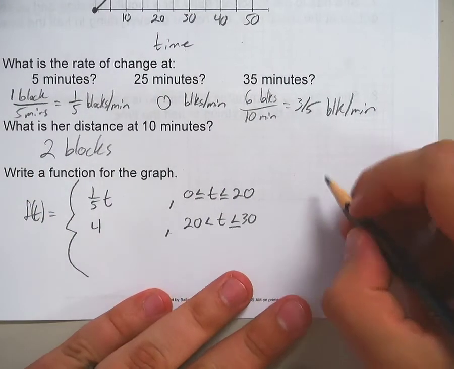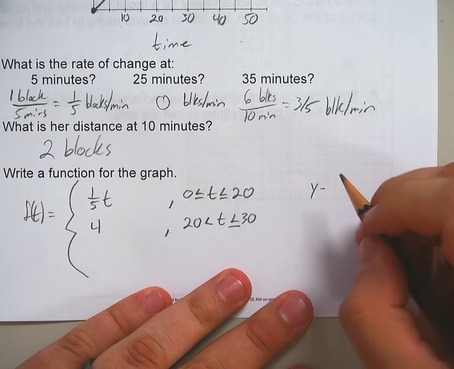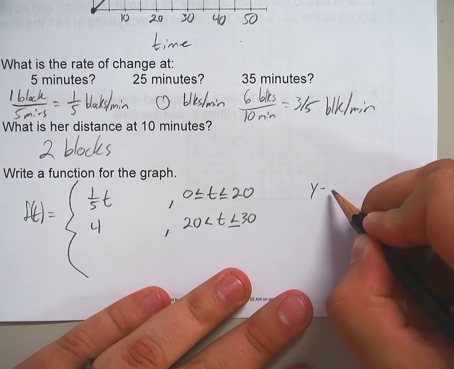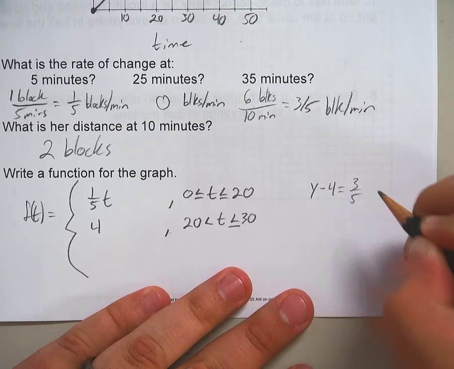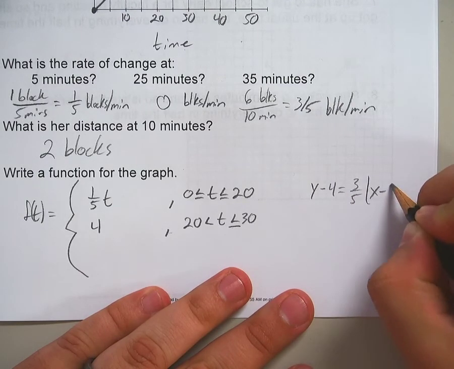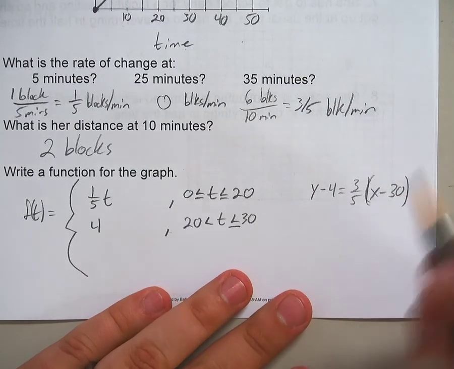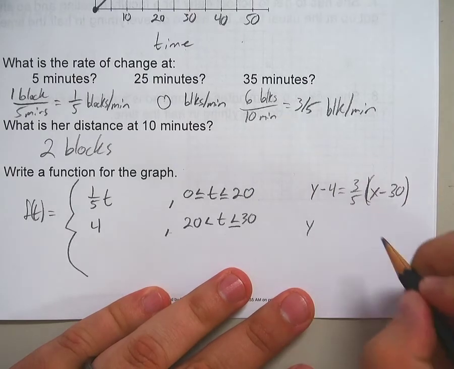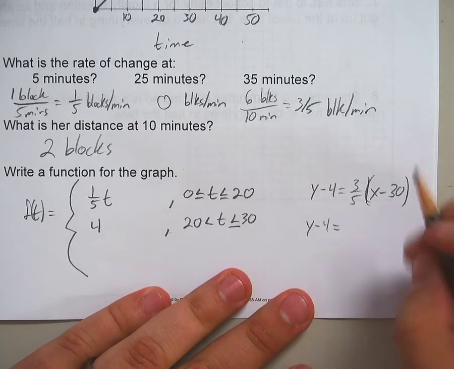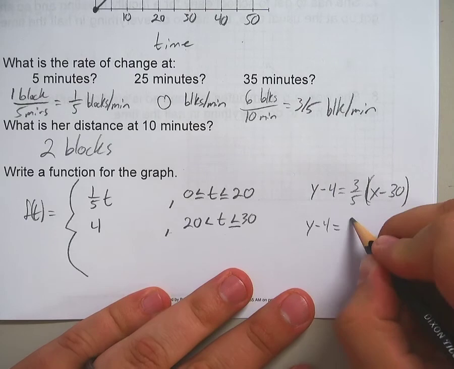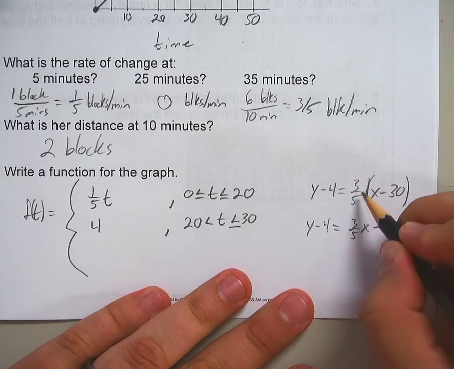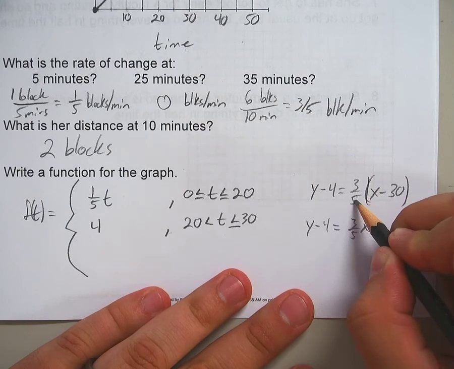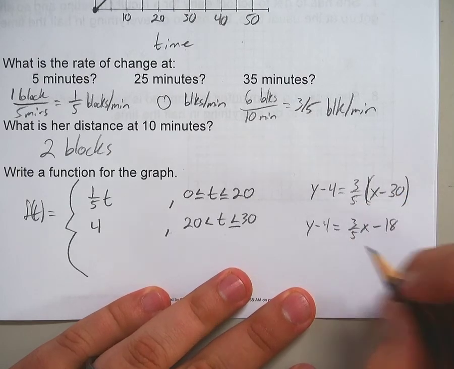So for the third equation, y minus y1, which is 4, equals m times x minus x1. So y minus 4 is 3/5 x minus 30 divided by 5 is 6 times 3 is 18.